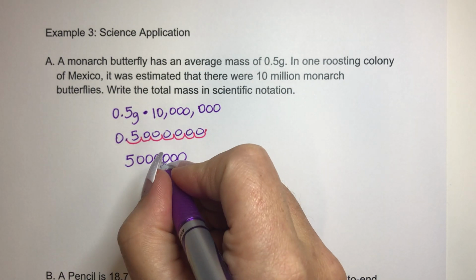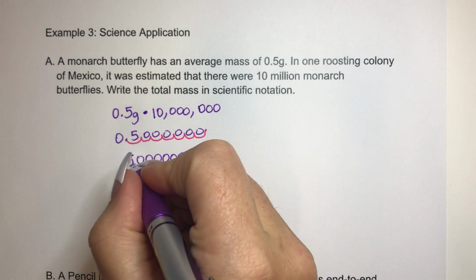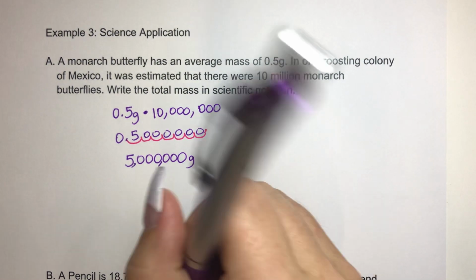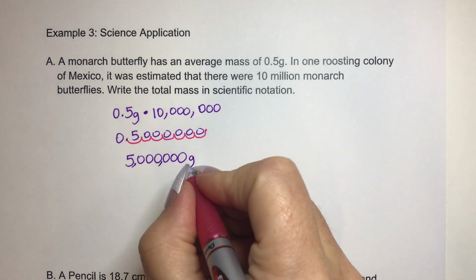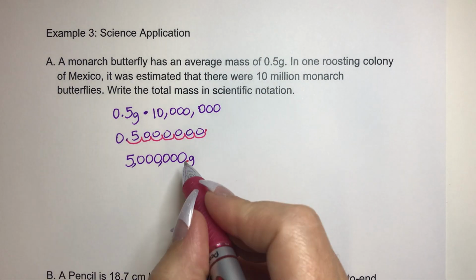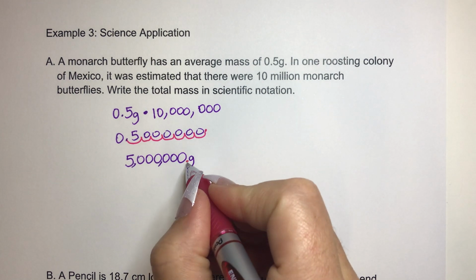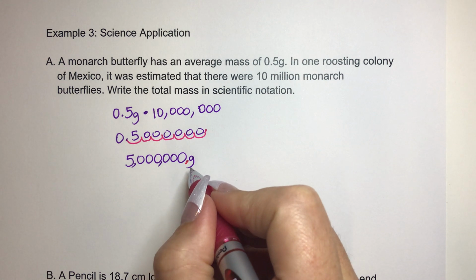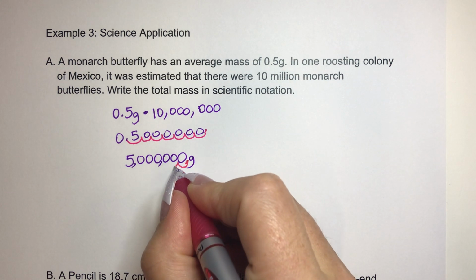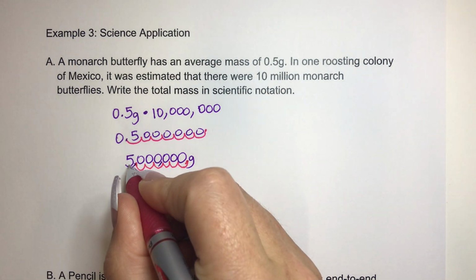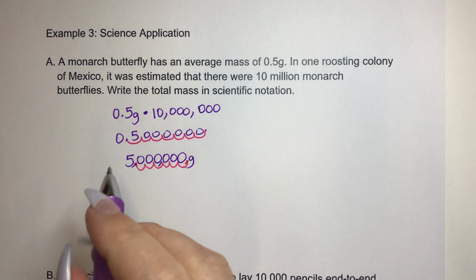Okay, so what is that? 5 million grams, and then they want that in scientific notation. So I need to go to my decimal here. This is a really big number, so we know that the power is going to be positive. The first number in scientific notation needs to be a number between 1 and 10. So 1, 2, 3, 4, 5, 6. That's where we put the decimal, because 5 is a number between 1 and 10.